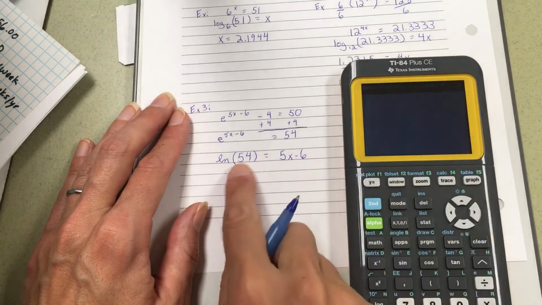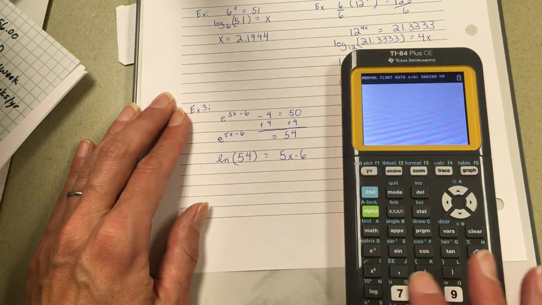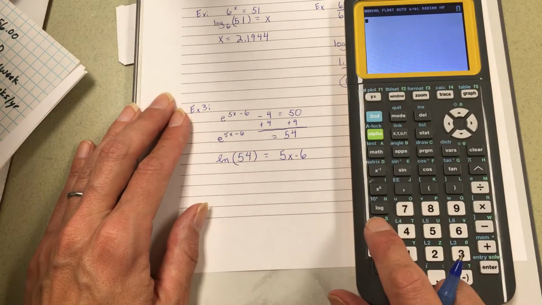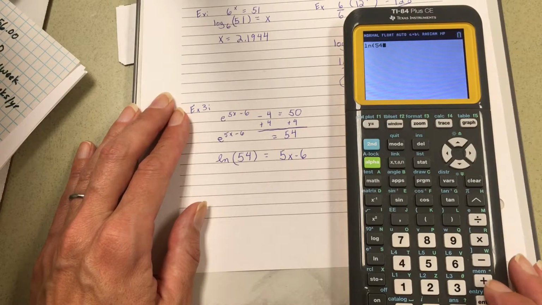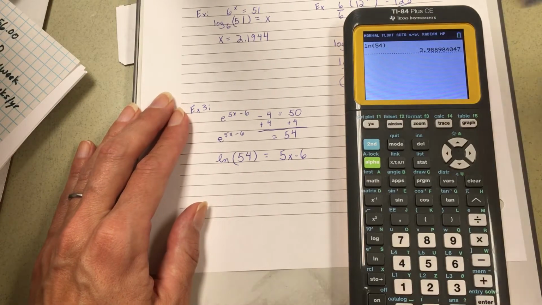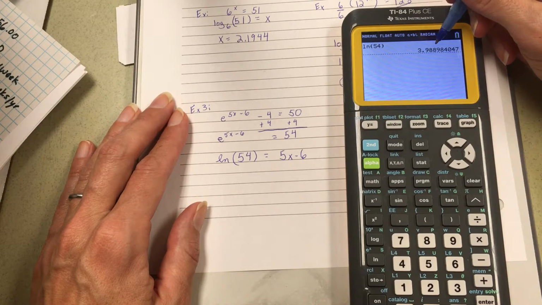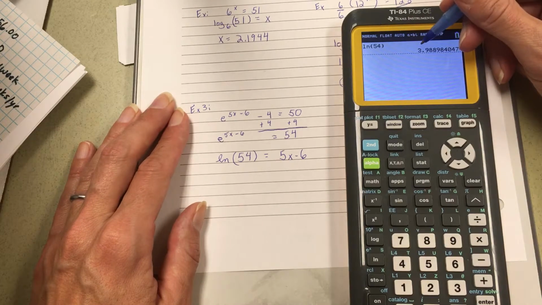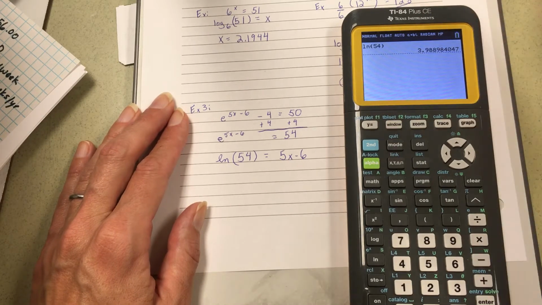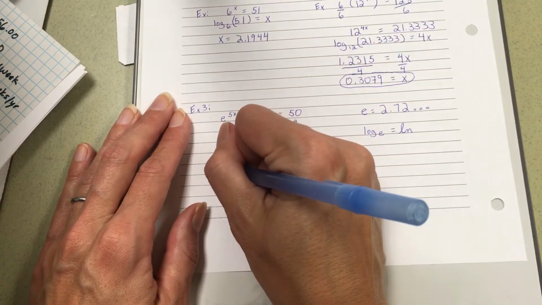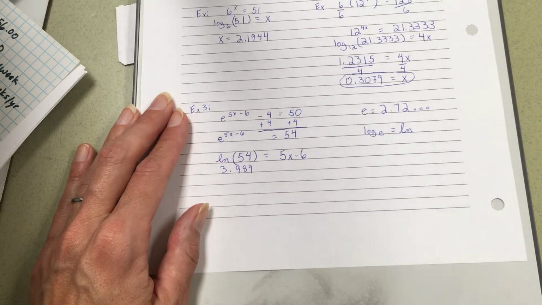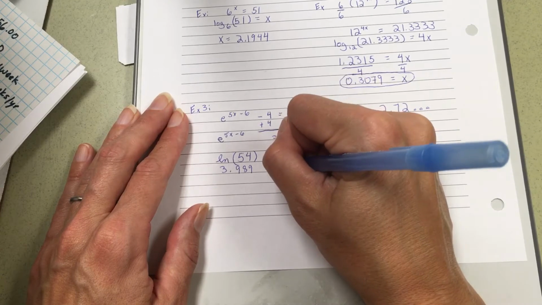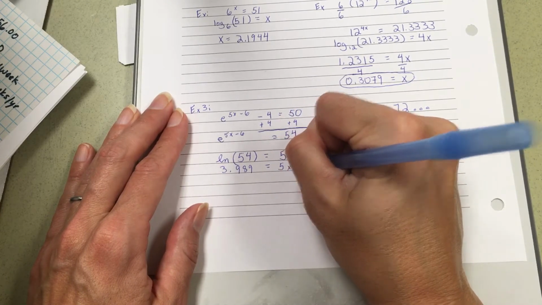Next thing I'm going to do is use the calculator to get the ln of 54. Remember, ln has its own special key right here. So I'm going to do ln of 54. And I get 3.9889, but that 8 rounds up to 9. So basically 3.989. Bring the rest down.